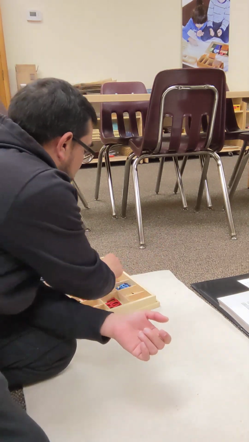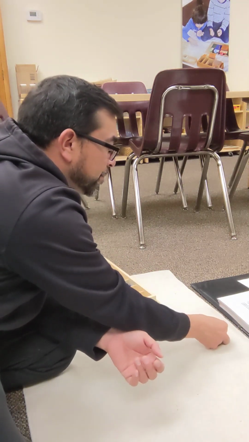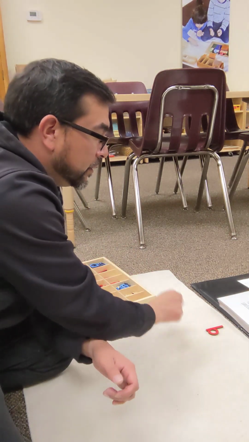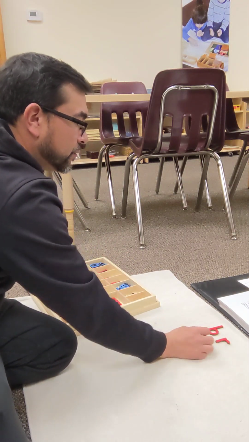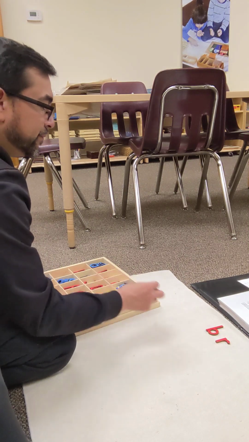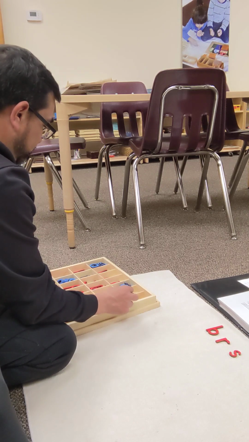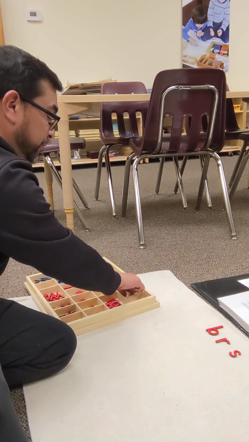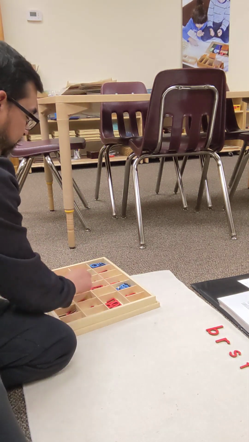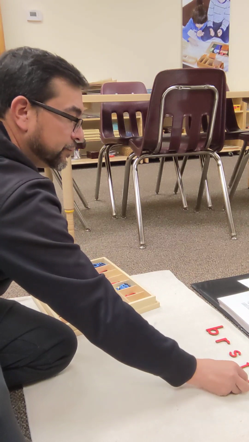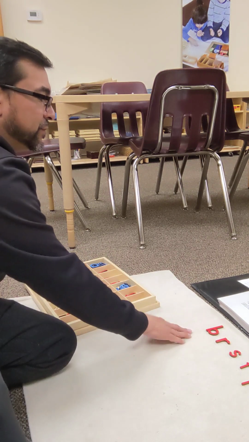So for example, here they had us use B, R, S, F, P. So I'll put B. And we laid out the letters from left to right at the top of the rug.